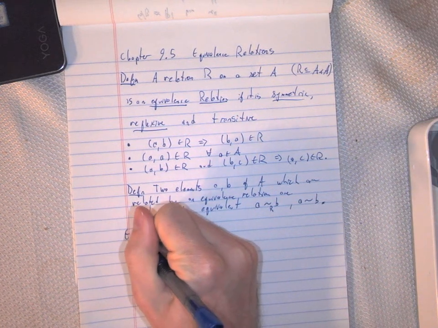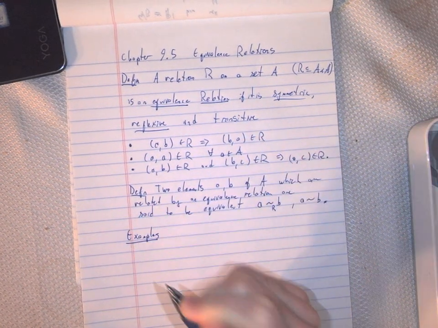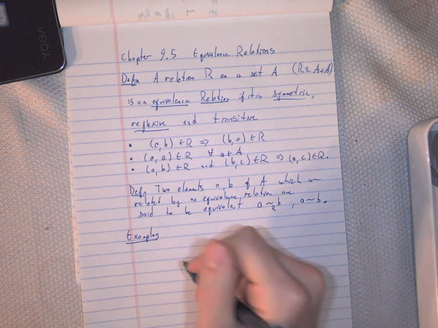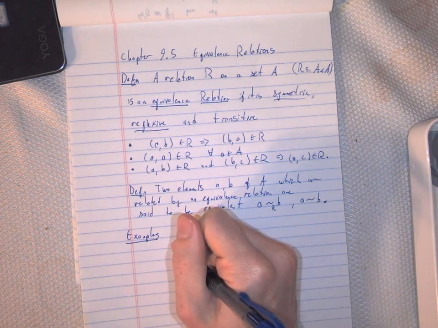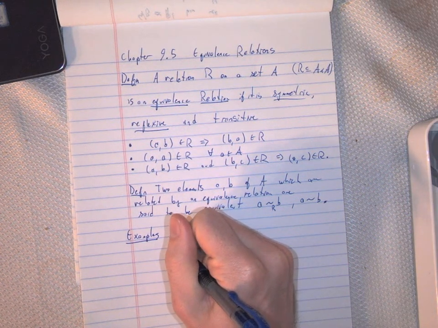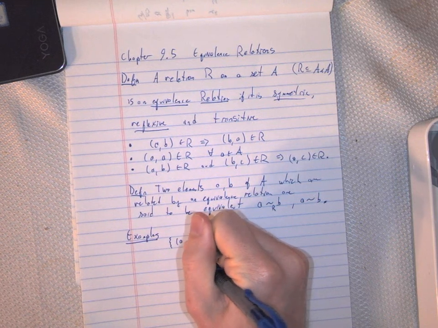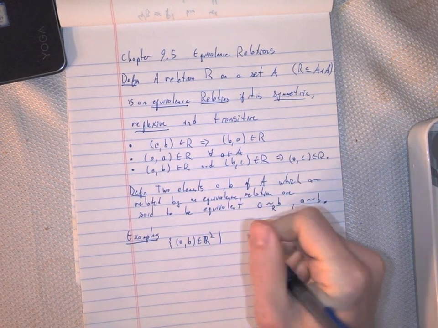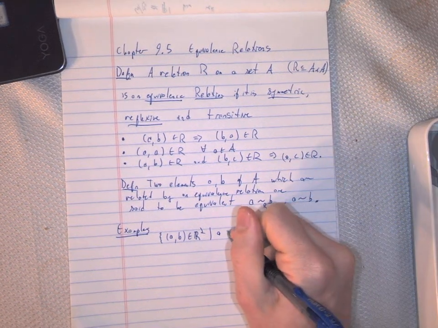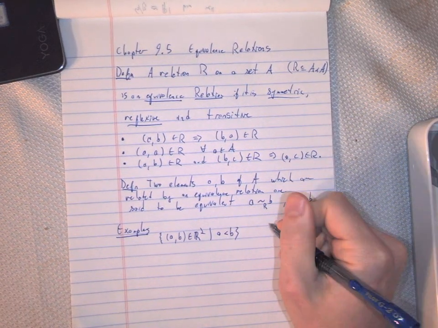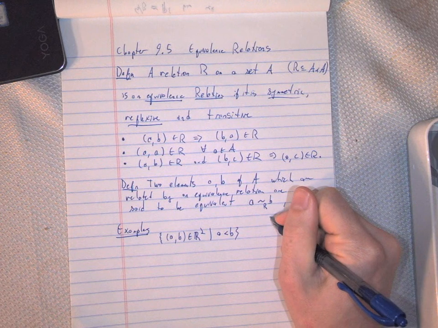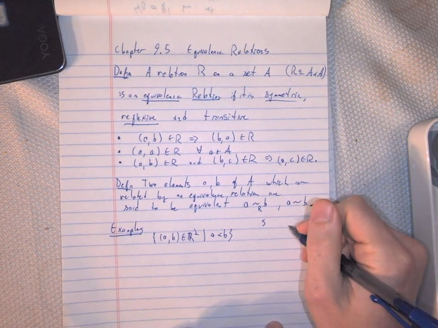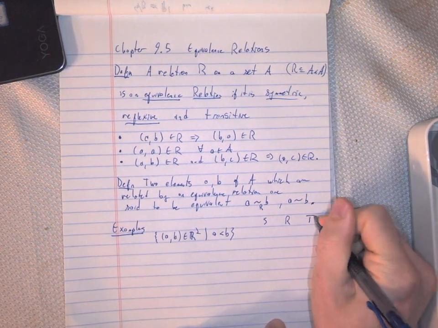So, examples. First I'm going to take the relation on R: the set of (a, b) inside R squared such that a is less than b. Okay, and up here I'm going to have a bunch of checkboxes, for symmetric, reflexive, and transitive.